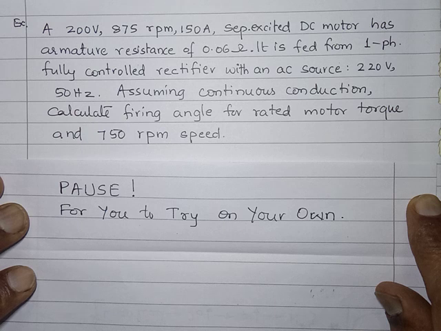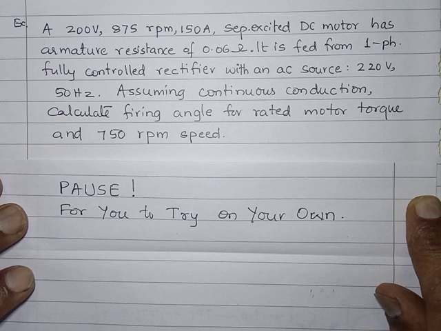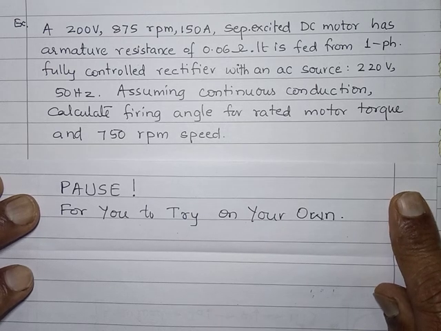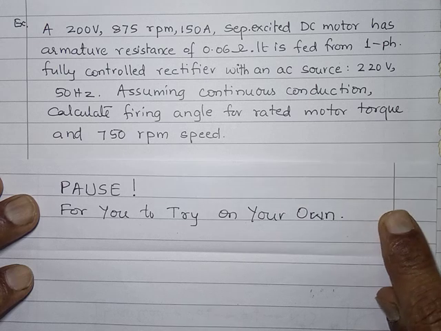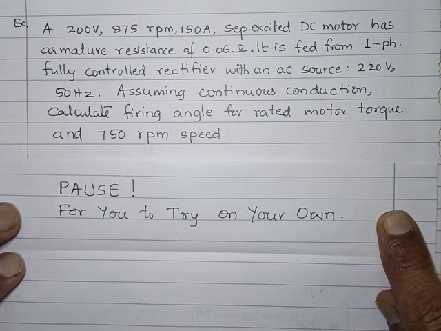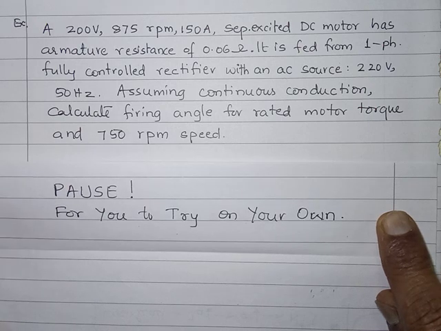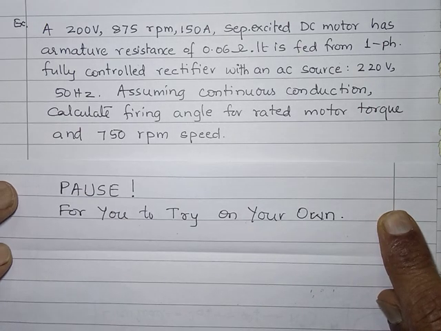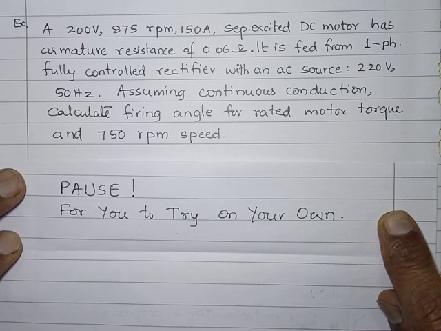It is not necessary to get the values. You just try to figure out the approach. That's enough: first I will do this, next I will do this, then I will get this. That's what I am expecting, not the exact values. Try to figure out the approach. I will give 2-3 minutes. Apply your mind.